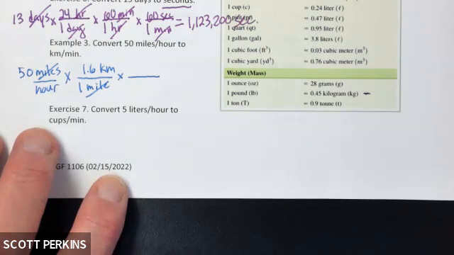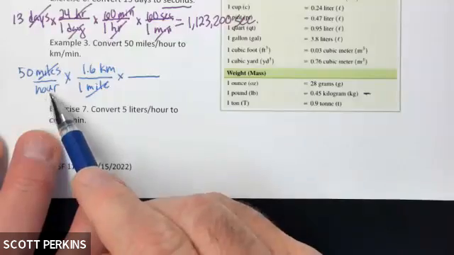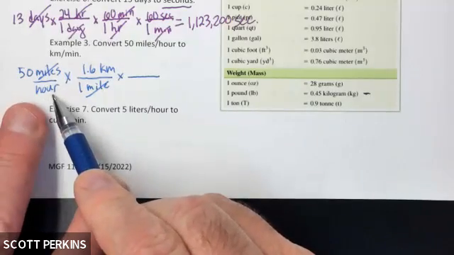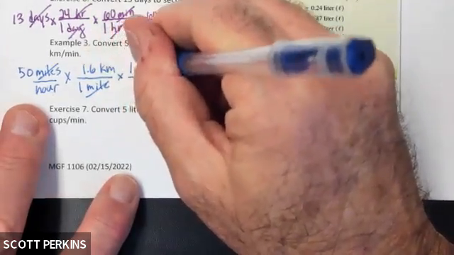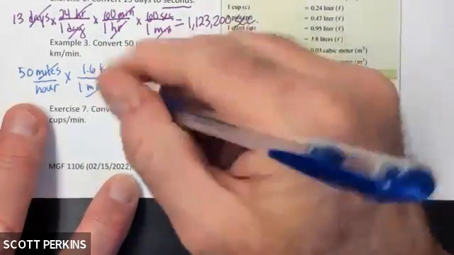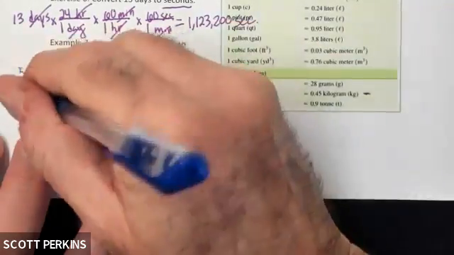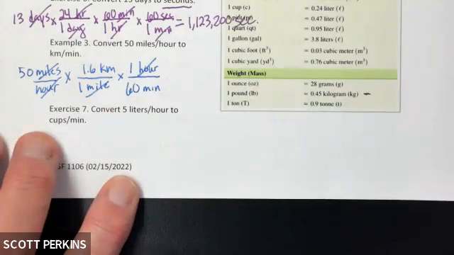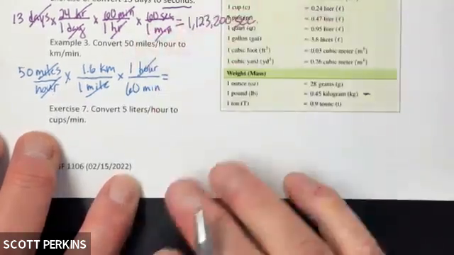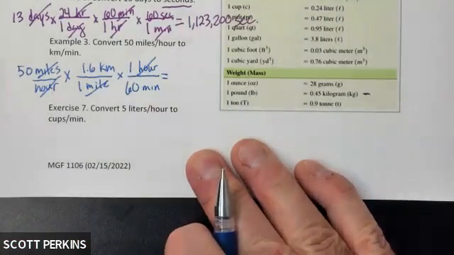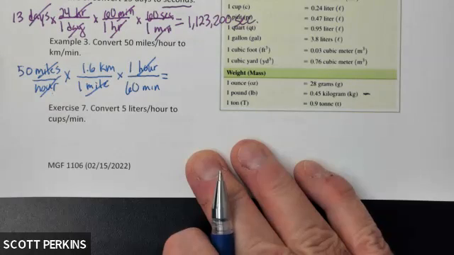Now here's the thing. So this is kind of the extension of our learning. This time though, the hours started out in the bottom. So we're going to put, well said, the 1 hour in the top and the 60 minutes in the bottom so that they will again cancel. Does that make sense why we did that? All right, well, if that makes sense, then there's nothing else I can do for you here. So now it's just a matter of doing the multiplying and dividing.